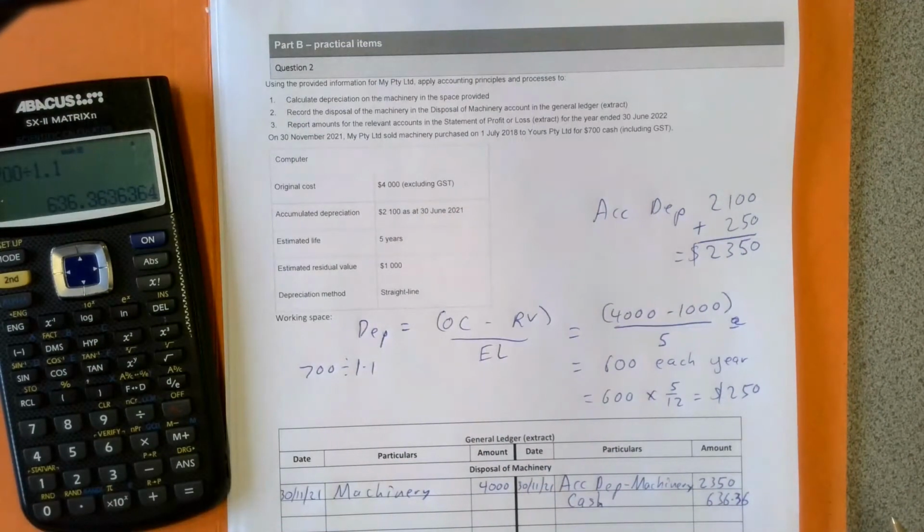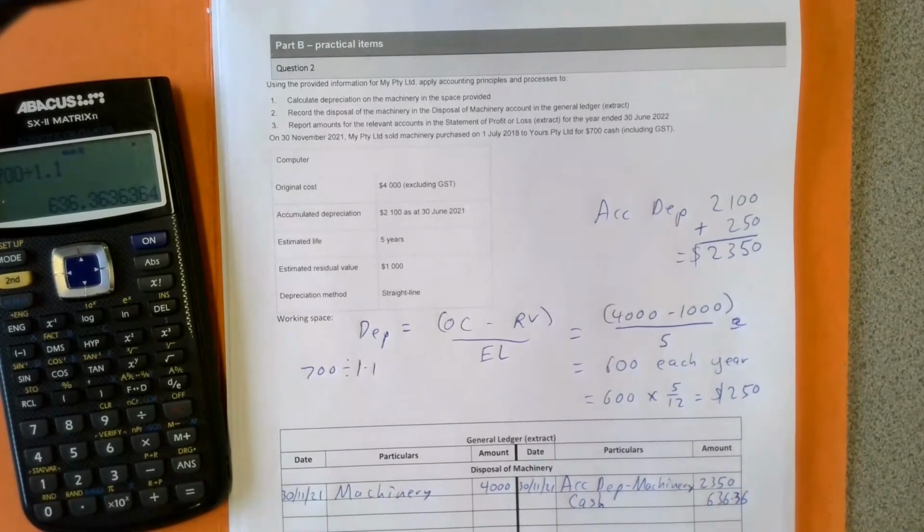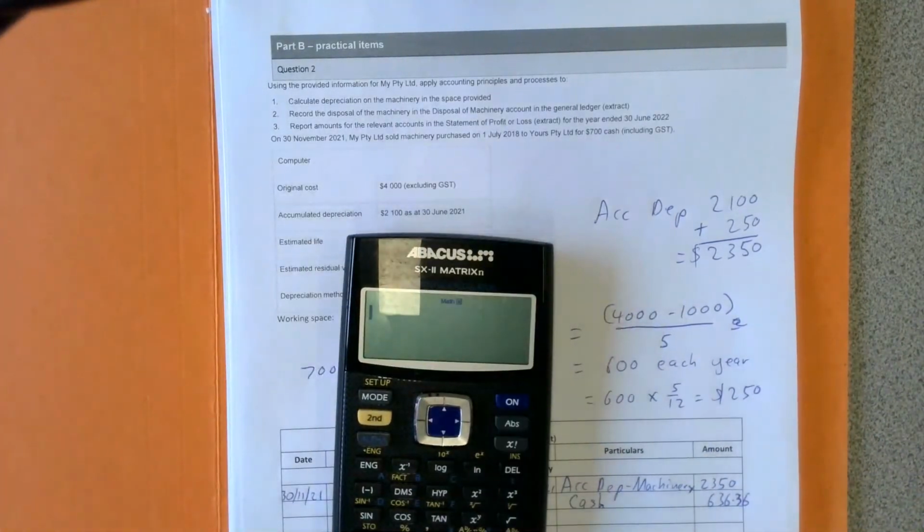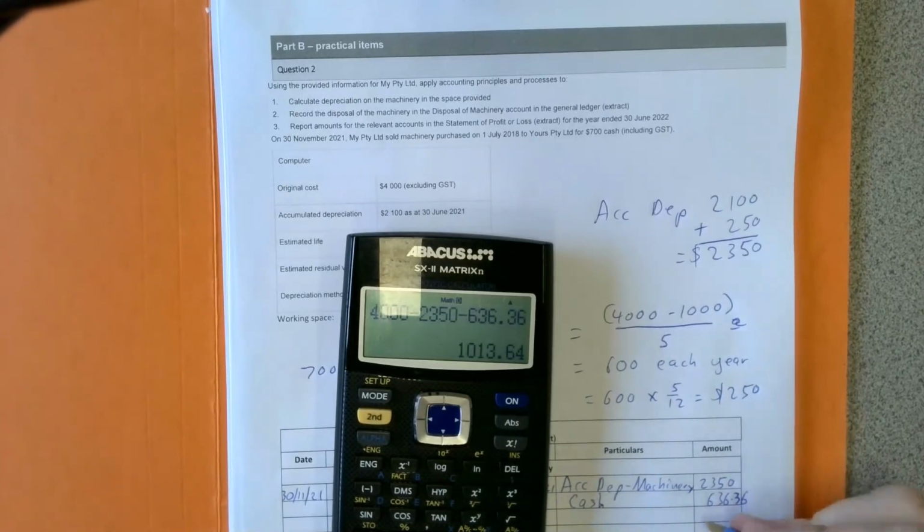Now our final step is to work out whether it's a gain or a loss. So we look at both sides and go, which side is bigger? Well, it's going to be the 4,000. So both sides have to equal 4,000. Now, we have to work out what number is going to go here to make this add up to $4,000. So I'm going to get the 4,000. I'm going to take away the 2,350 and the 636.36. So I'm going to have 1,013.64.